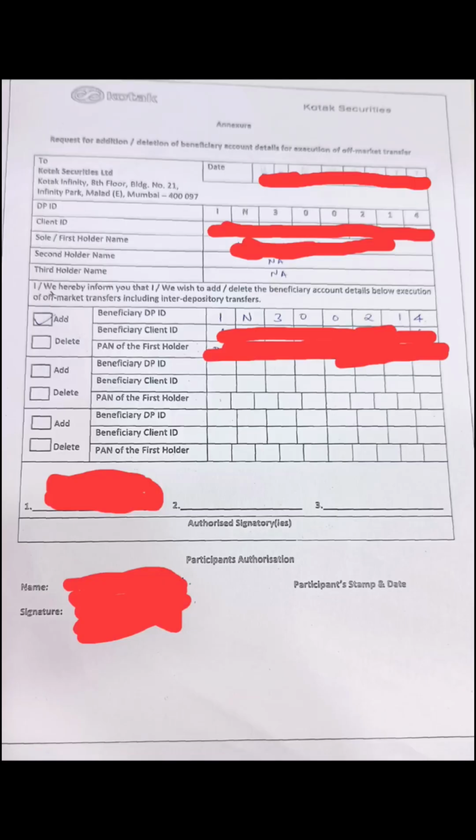So the next step is to add the beneficiary. For that, you need to know two things: the DP ID and client ID of yours, and the DP ID and client ID of the beneficiary you're sending it to, right? So the DP ID will be the same if it is the same broker. For example, Kotak DP ID is IN3000214. So I am sending it to Kotak only. So the DP ID is the same, but the client ID will differ.